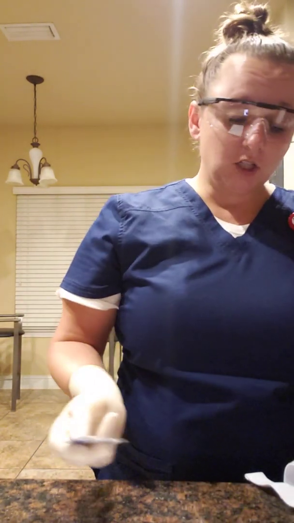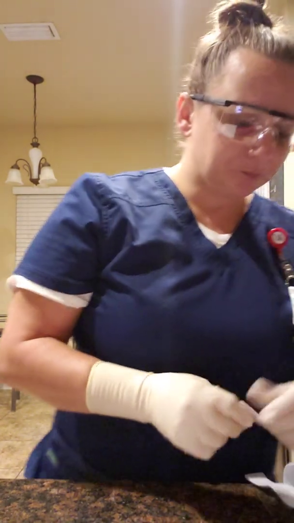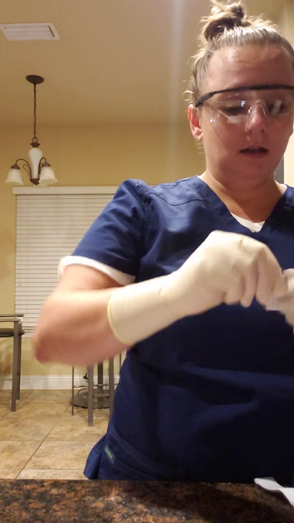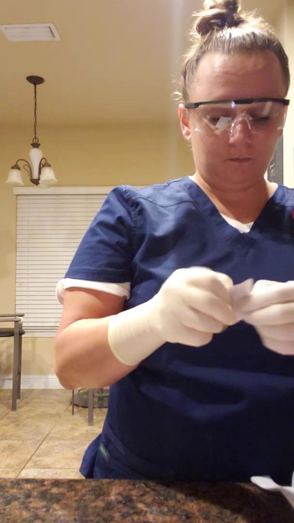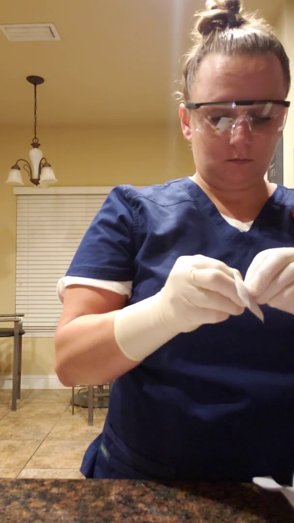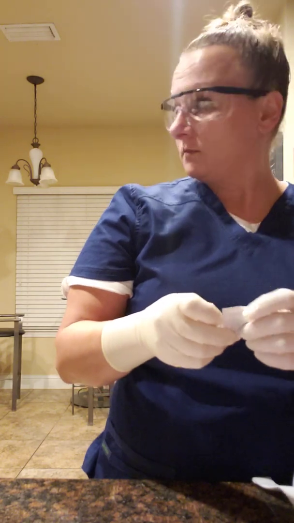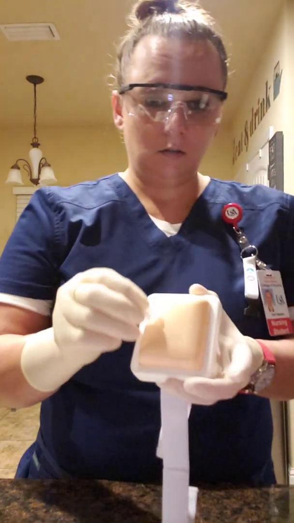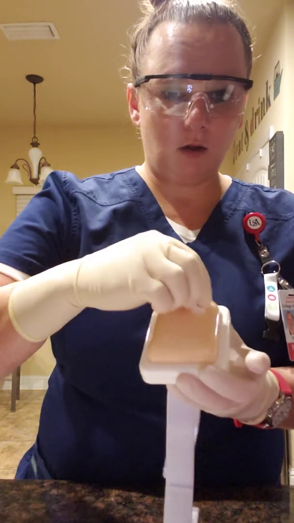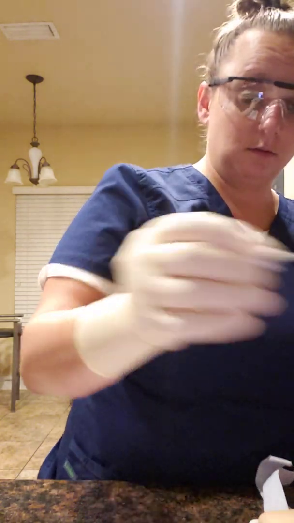Since this is an IM injection, I would give it in the dorsogluteal, and I would start by wiping with an alcohol swab, in circular motions from the center outward, being sure not to wipe the same spot twice.